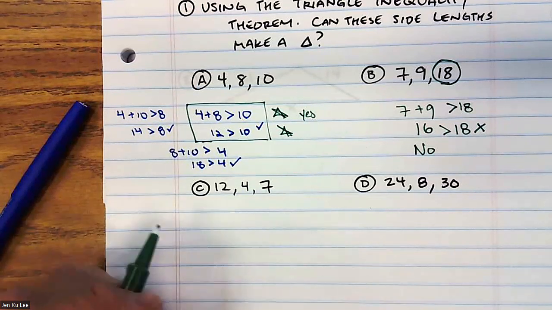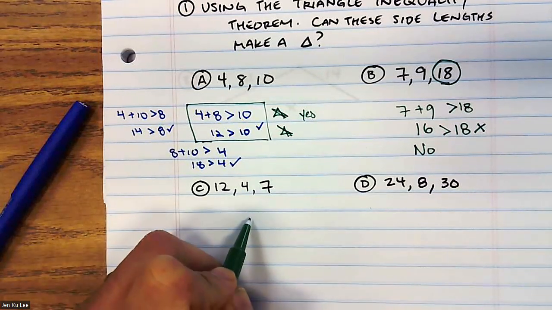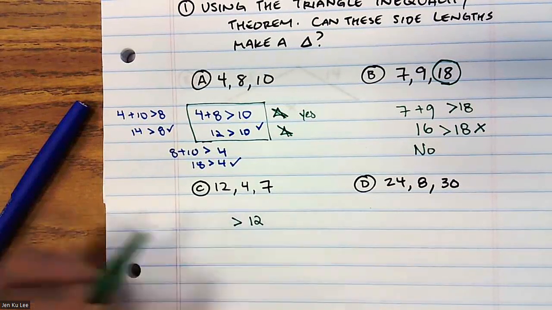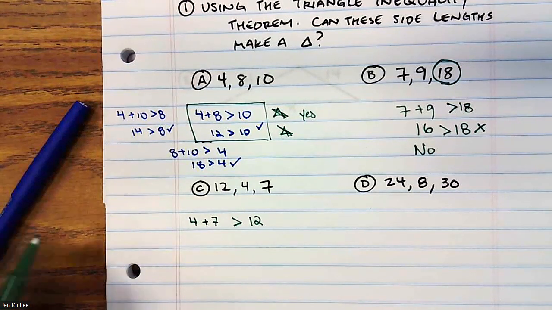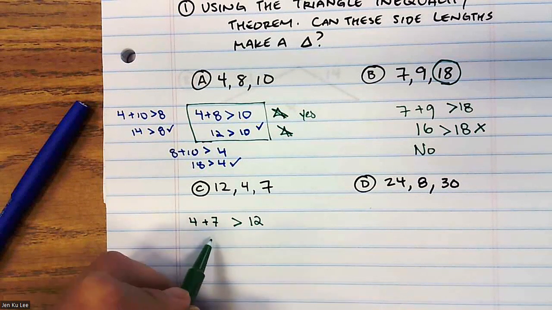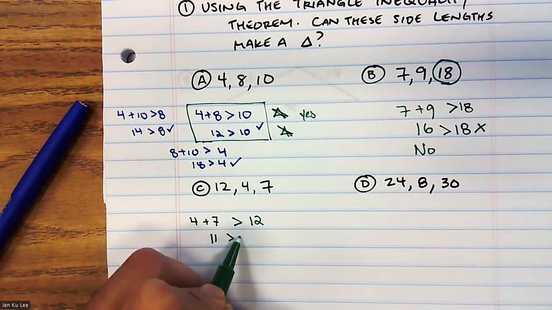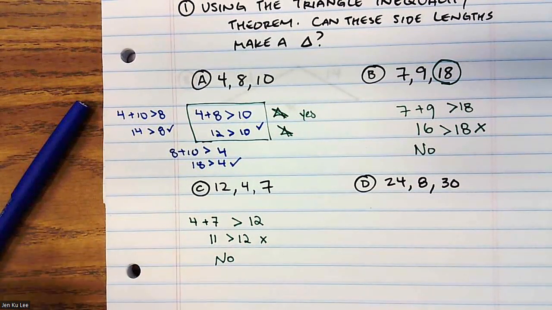4, 12, and 7, or 12, 4, and 7. My longest side is 12, so I know it goes on the right-hand side. So the sum of 4 and 7 needs to be greater than 12. 11 is greater than 12? No, so no. That makes sense? Okay.